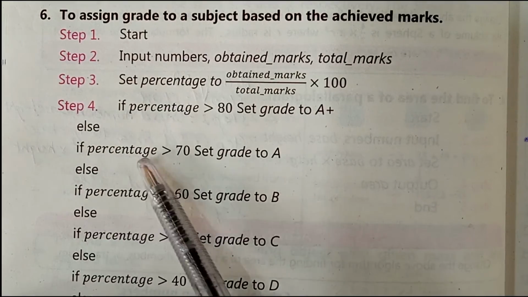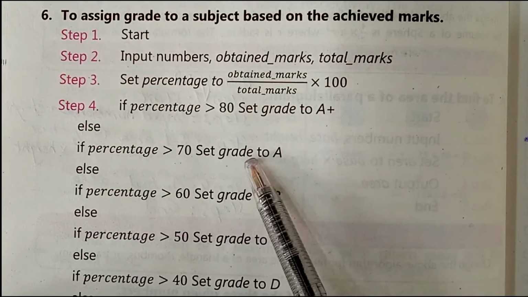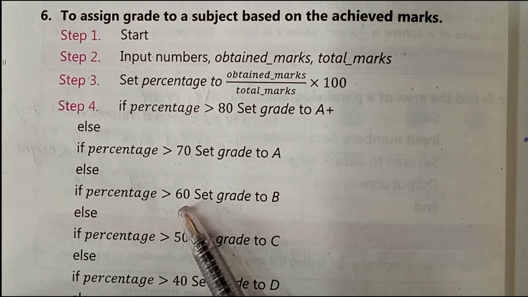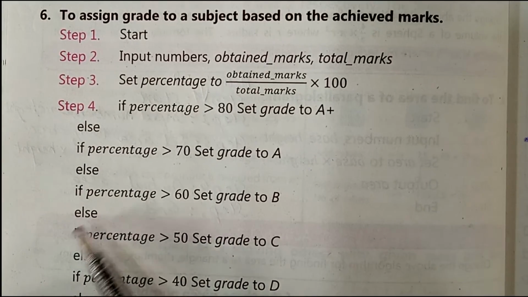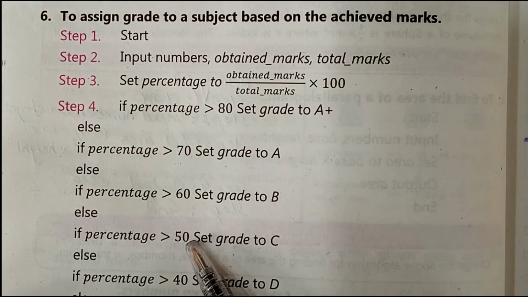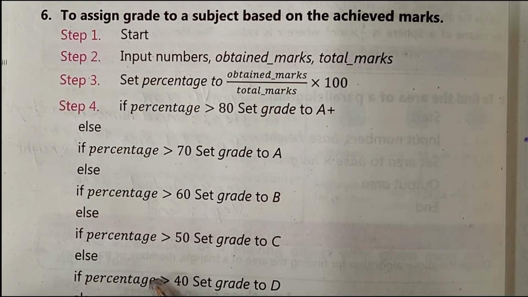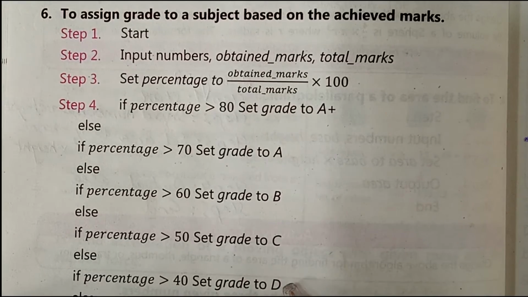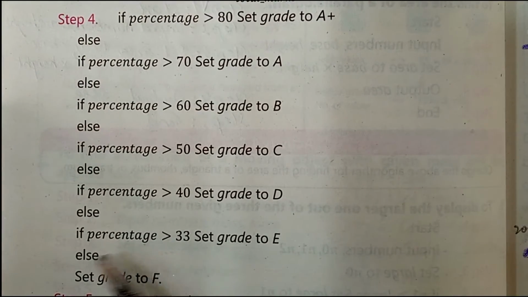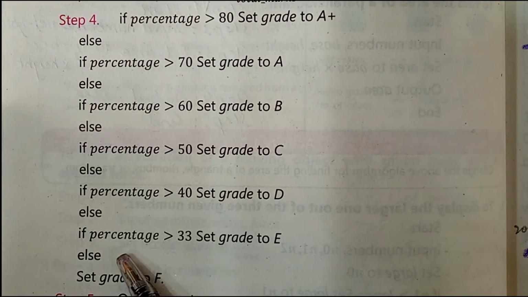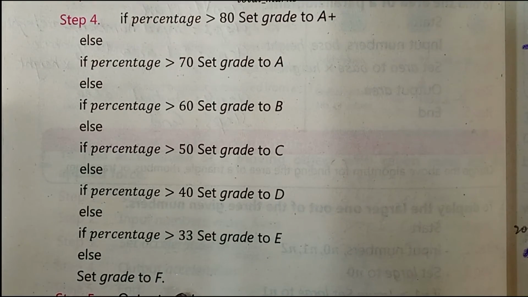Else, if percentage is greater than 70, set grade to A. Else, if percentage greater than 60, set grade to B. Else, if percentage is greater than 50, set grade to C. Else, if percentage greater than 40, set grade to D. Else, if percentage greater than 33, set grade to E. Else, set grade to F.